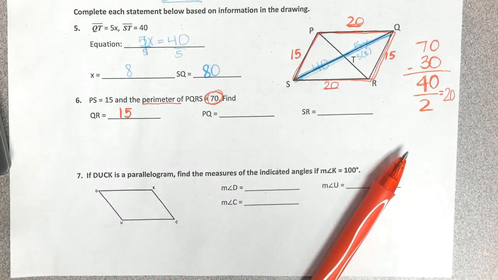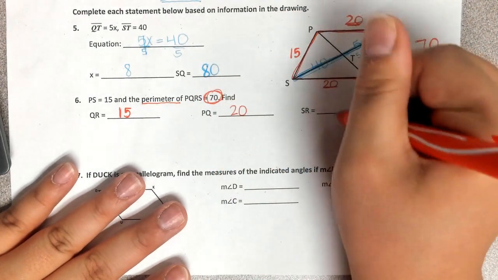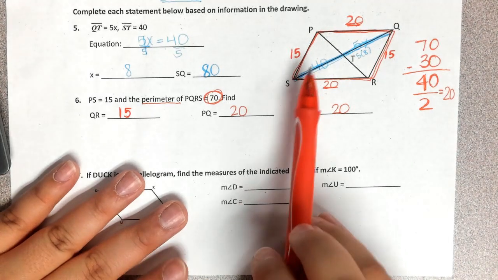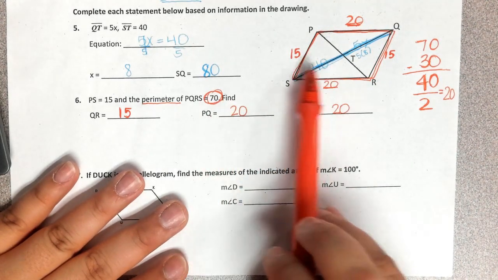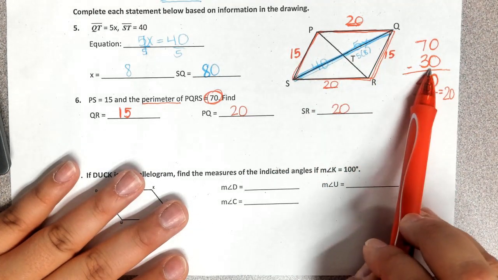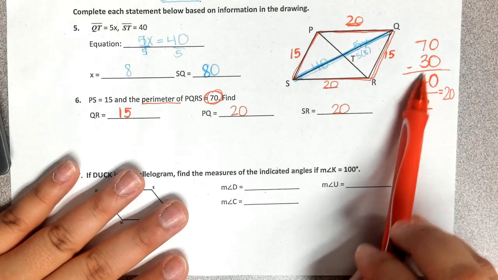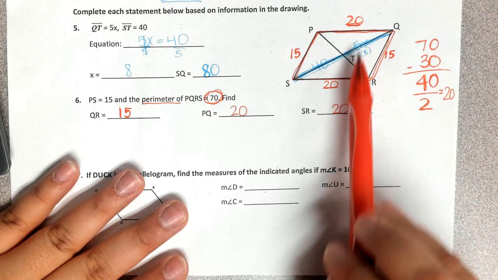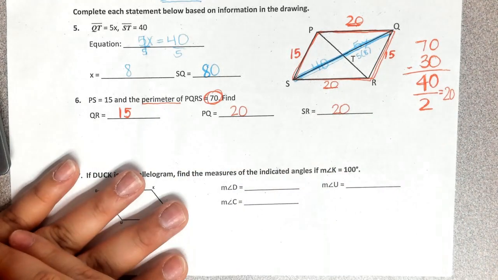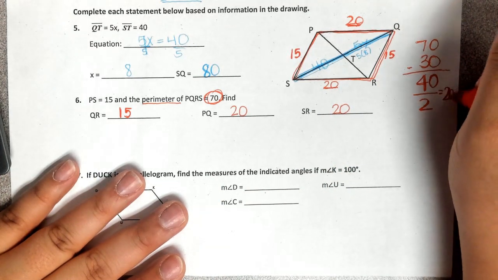On your test, if this was a multiple choice question, what could you do with the answer choices? Couldn't you plug them in so you got the right perimeter? Yeah. Easy for you is not easy for everybody, but yes. So I'm going to say what I did again. I knew the perimeter was 70. I knew this was 15 and 15. So I added them together to get 30. Then I subtracted to see how much was left, and I got 40. But there are 2 sides left, so I divided by 2. And that is how I got 20.